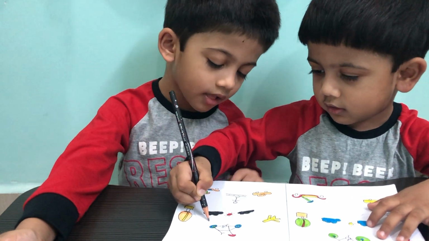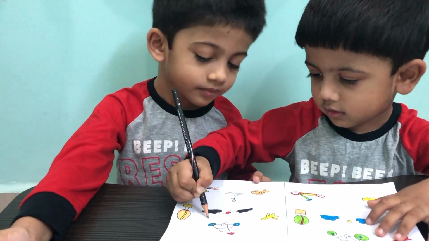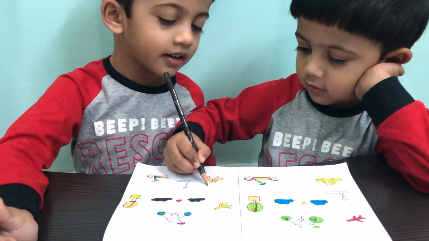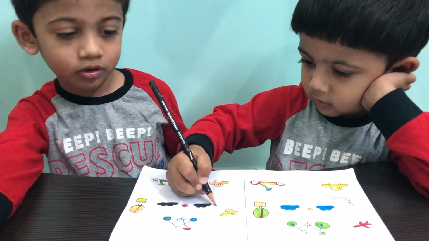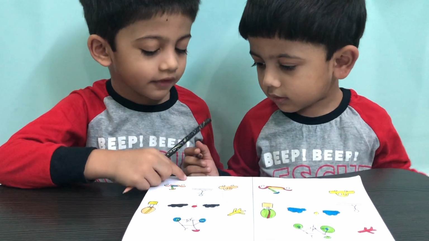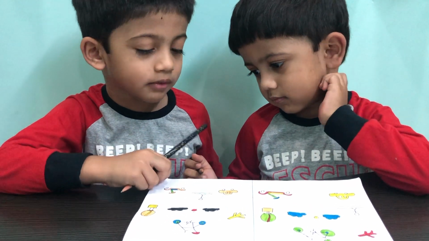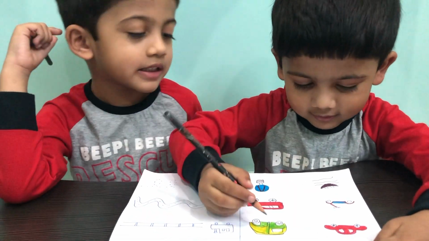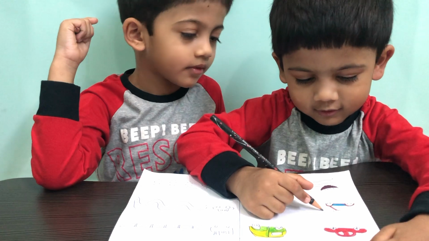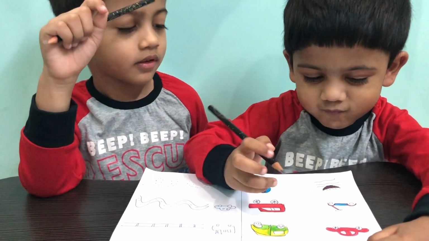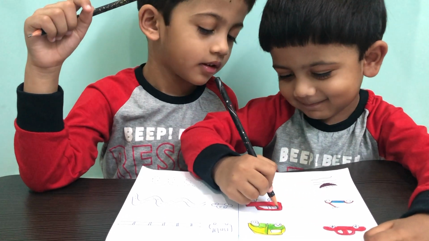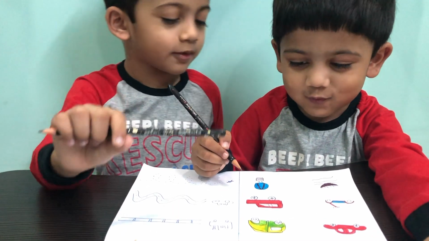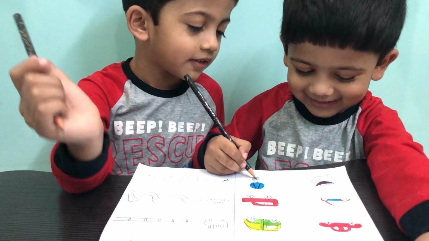The scooter is not. Car? You need to match it to the cloud, Shivansh. Next one, okay? Can I go to the next one? Yes. Match the same wheels. Count the number of wheels, Shivansh. 2, 3. Does a car have 3 wheels? No. How many wheels does a car have? 4 wheels.